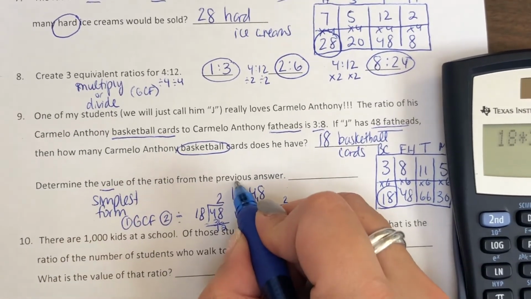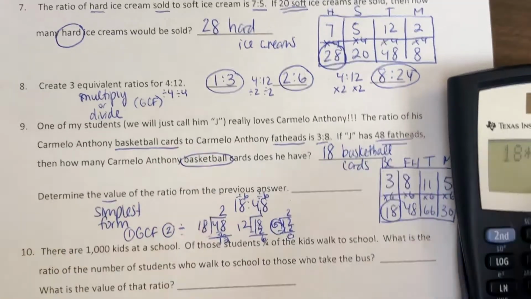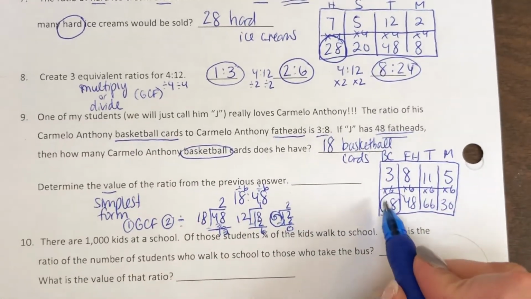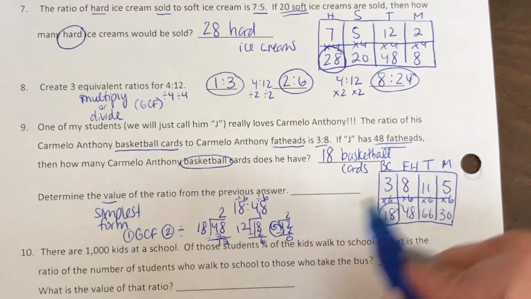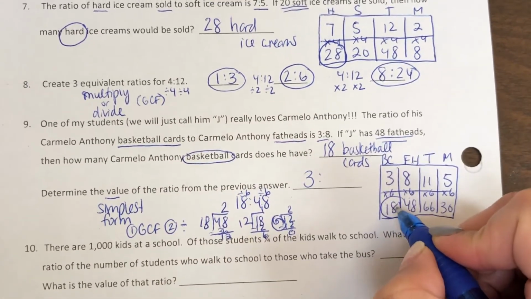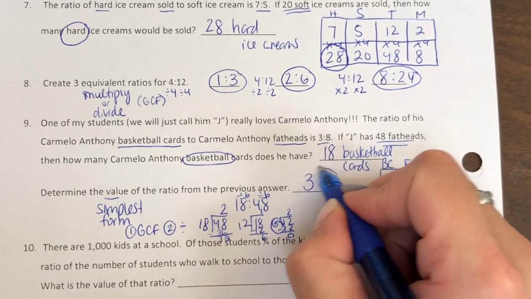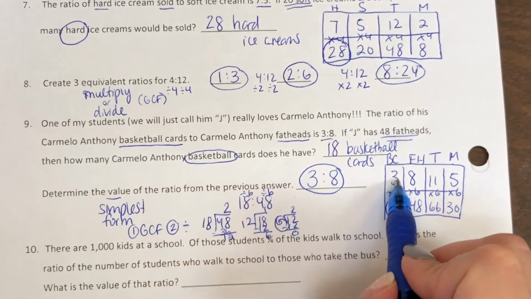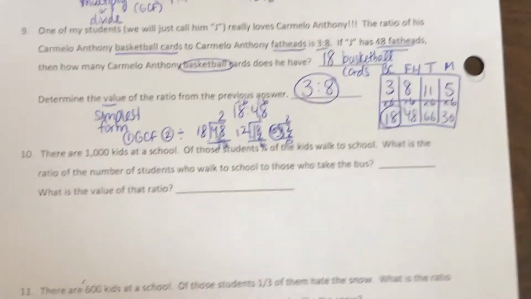So I can take 18 divided by 6. I'm going to take 48 divided by 6, which if you look was times 6 in your chart. So 18 divided by 6, if you go backwards, gave me 3. 48 divided by 6 gives me 8. So the value of my ratio is actually the starting ratio of 3 to 8. That's our value. Okay, number 10.